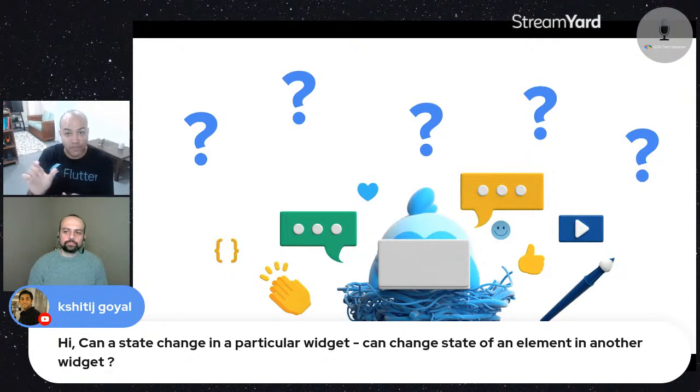State management using provider is one of the simplest state management options out there, and you can use it to trigger state changes from different widgets in a very decoupled fashion. So thank you very much for your question.